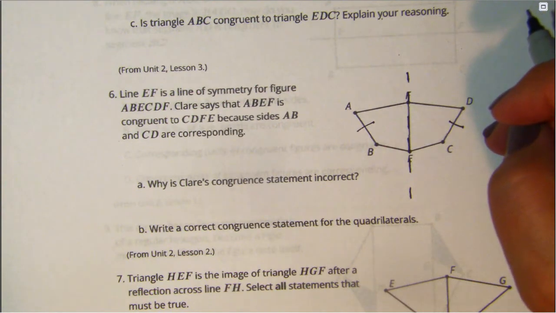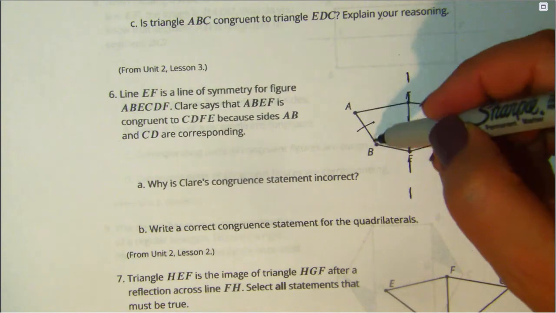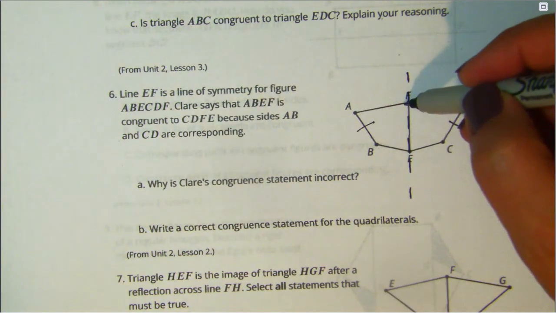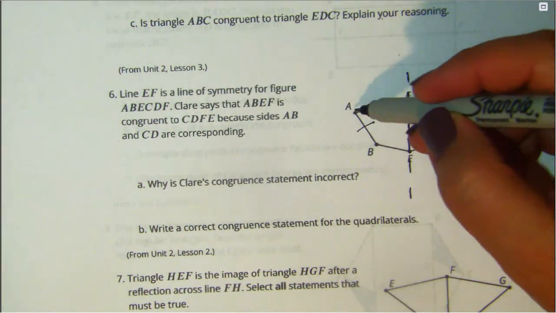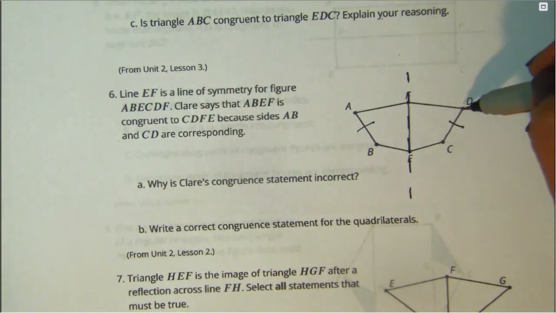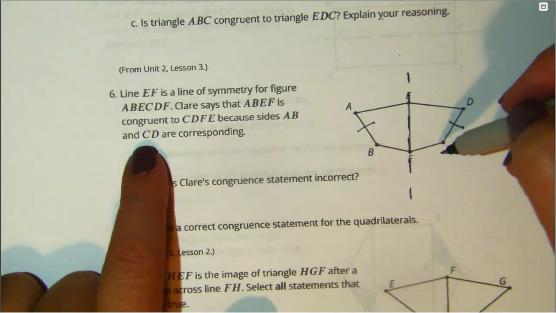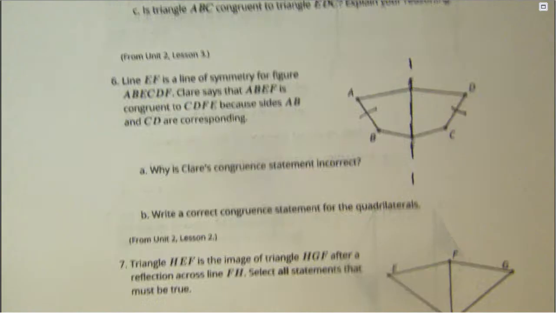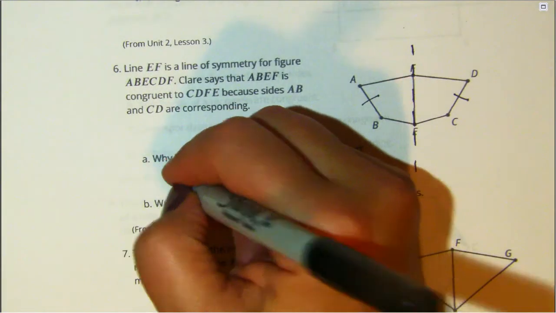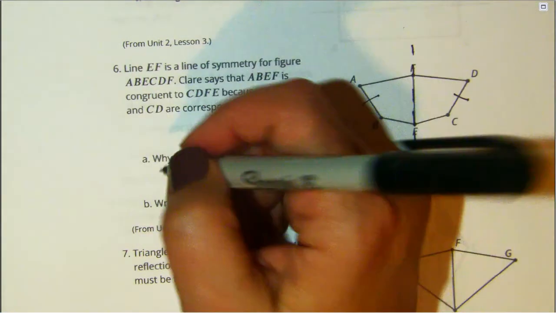Wait, which way did she go? A, B, E, F. And what did Claire say? Oh, yeah. She needs to say, sorry, if she says AB, she needs to say DC, and she said CD. She's not using the corresponding parts. You could say the letters are not in the right order. She's not using corresponding points.